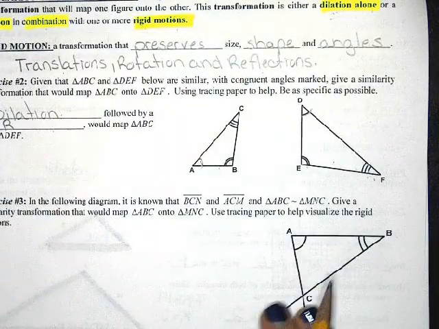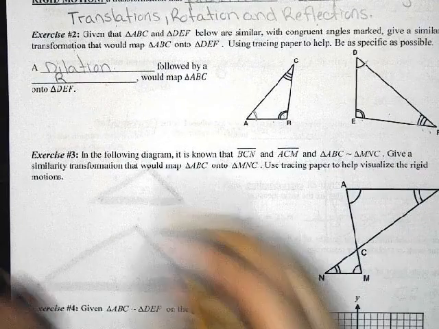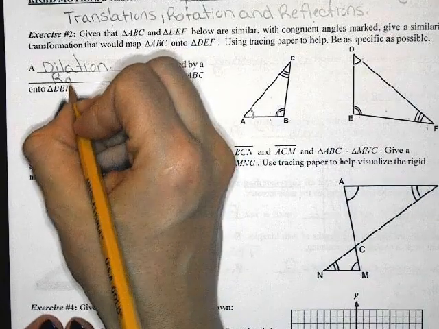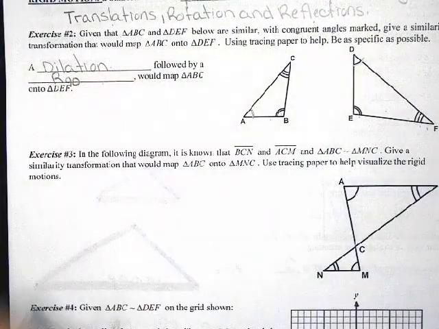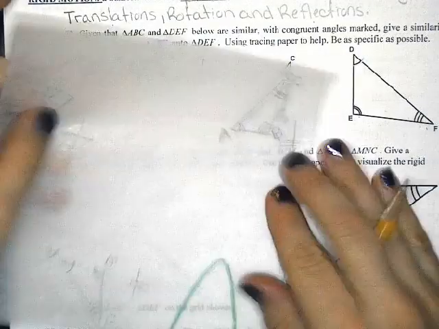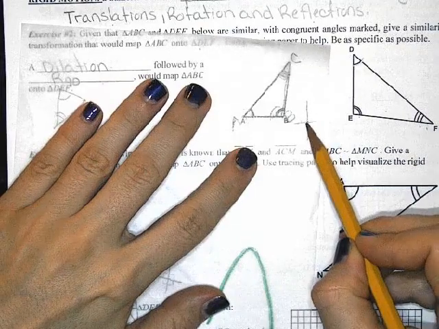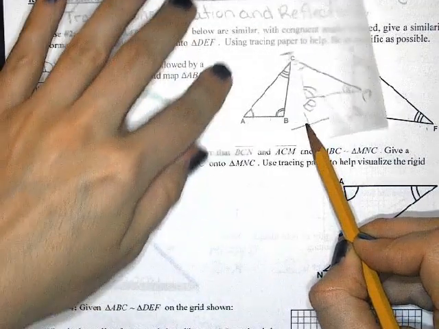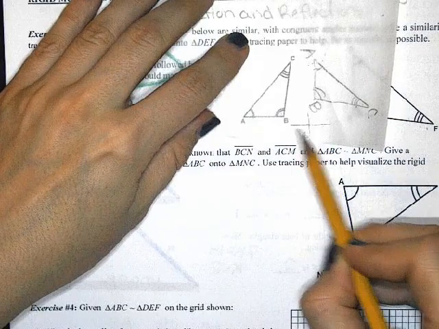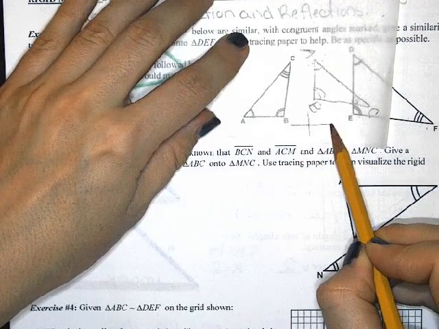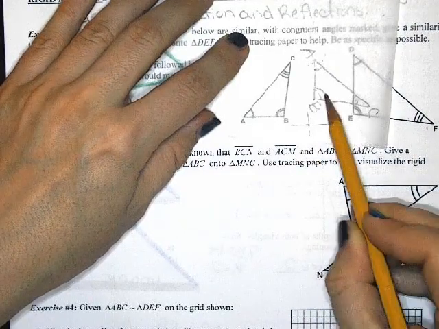Okay. Now, that was only a rotation of 90 degrees. Okay. Because if you noticed, here, when I turned it, I only turned it once to get this back to looking like a plus sign. Okay, so therefore that was a rotation of 90.